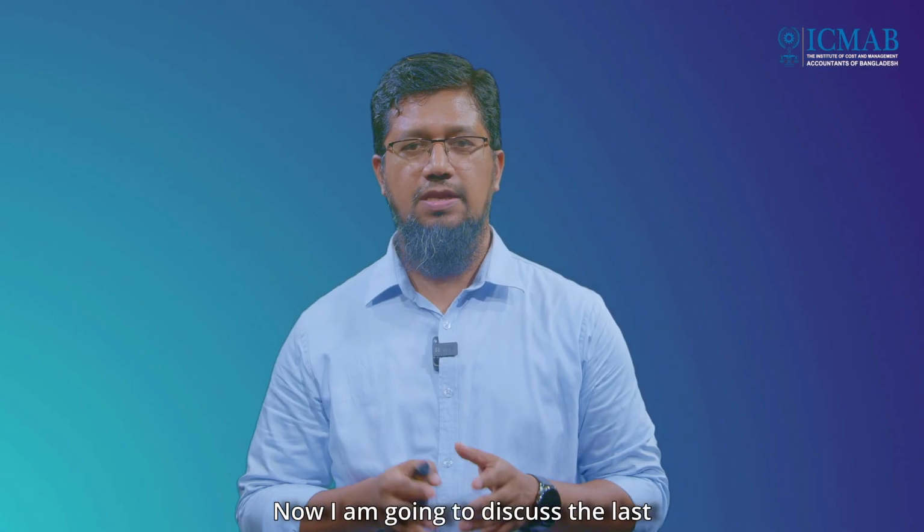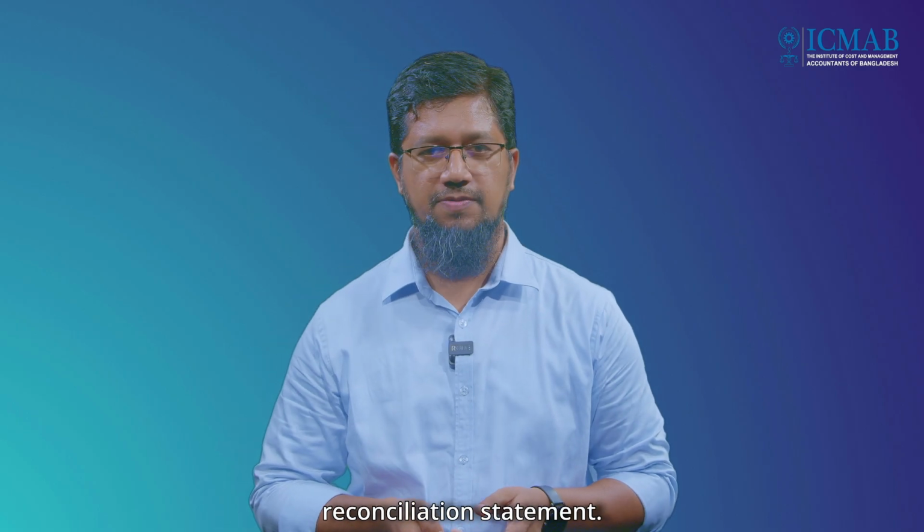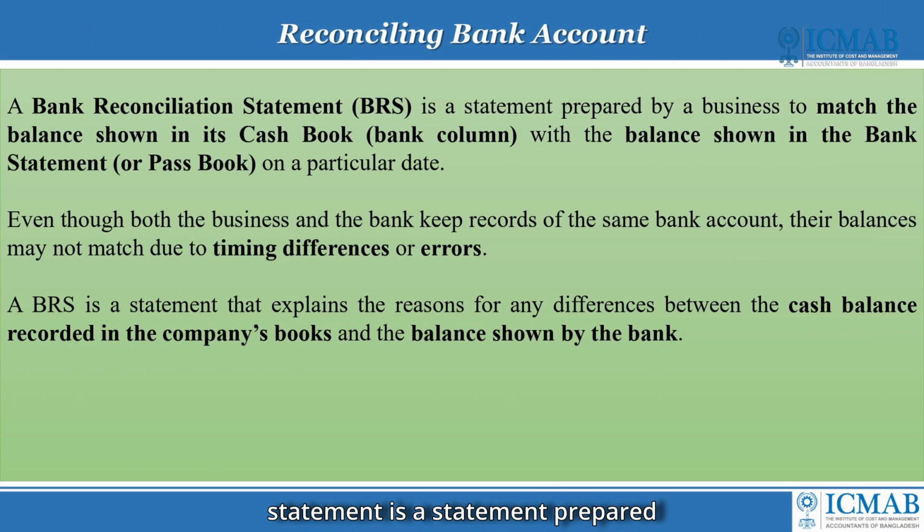Now I am going to discuss the last topic of this chapter, bank reconciliation statement. You know, bank reconciliation statement is a statement prepared by a business to match the balance shown in its cash book with the balance shown in the bank statement or passbook on a particular date. Even though both the business and the bank keep records of the same bank account, their balances may not match due to timing differences or errors. A bank reconciliation statement is a statement that explains the reasons for any difference between the cash balance recorded in the company's book and the balance shown by the bank.